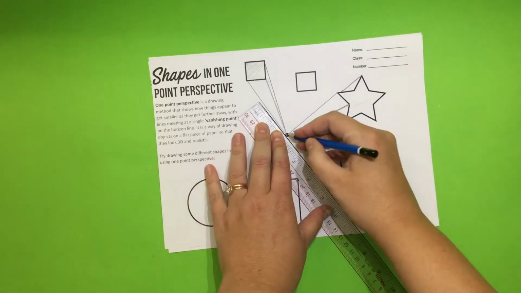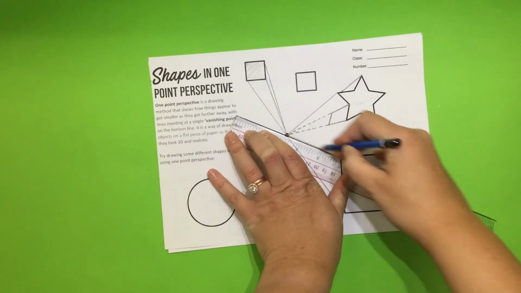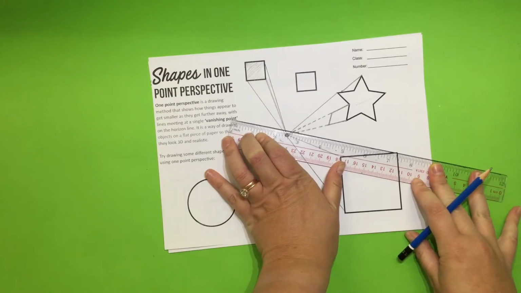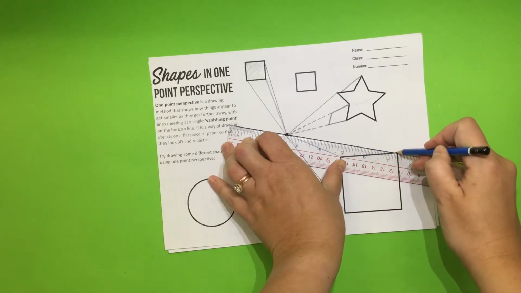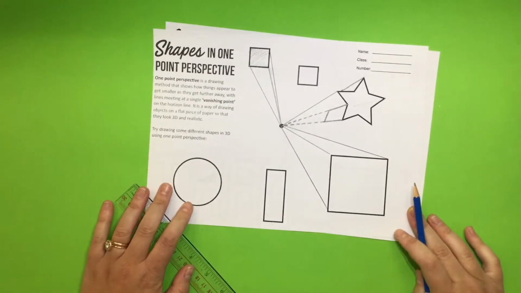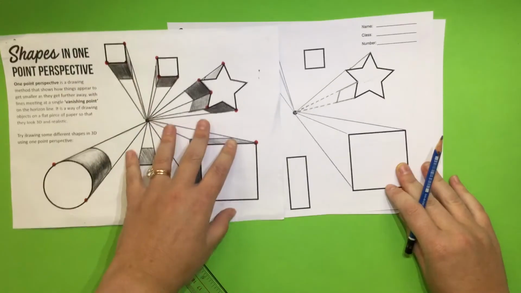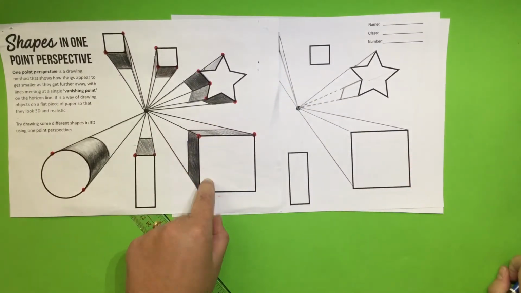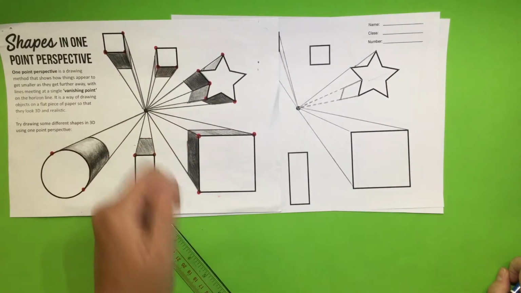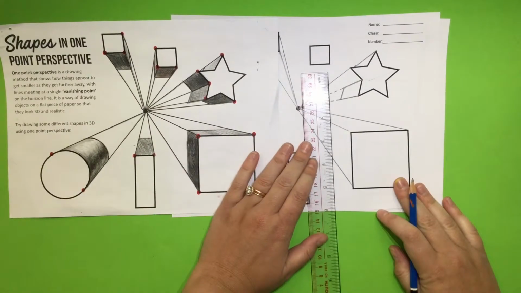So what that means is if I go ahead and finish this square, I am going to see that my square appears as though it goes back into space and disappears all the way into this point. But what if I want my square to not do that? What if I want my square to only go this far back? What I need to do is cut off my shape.